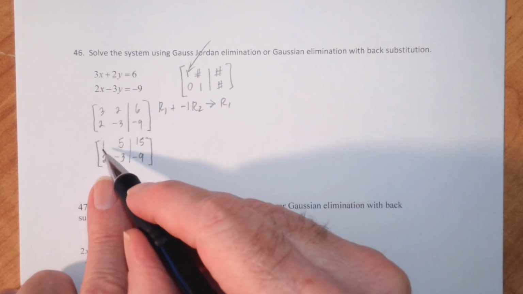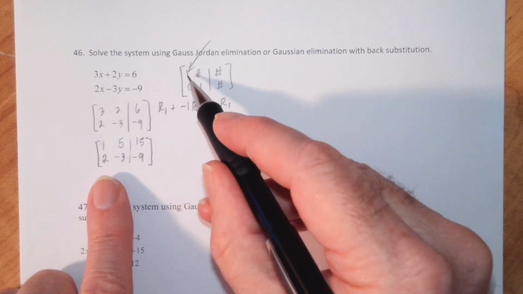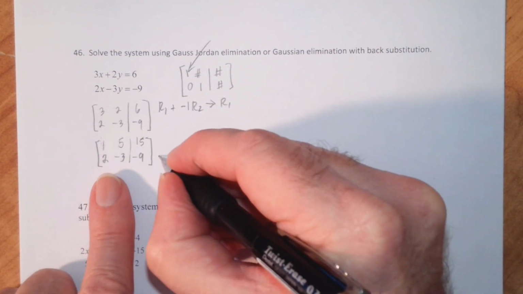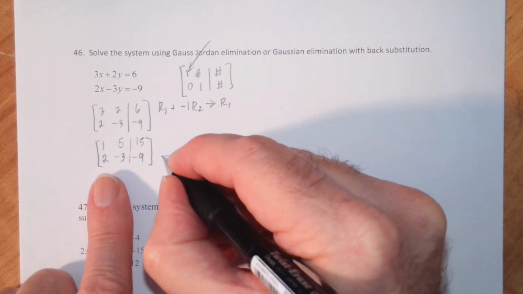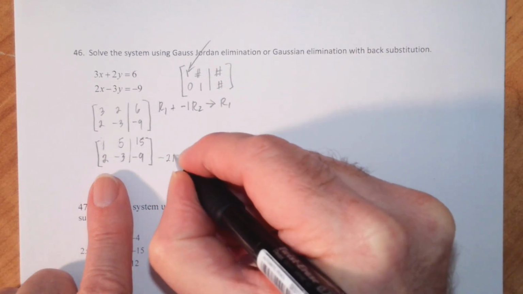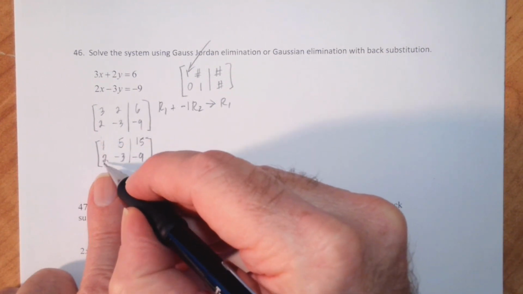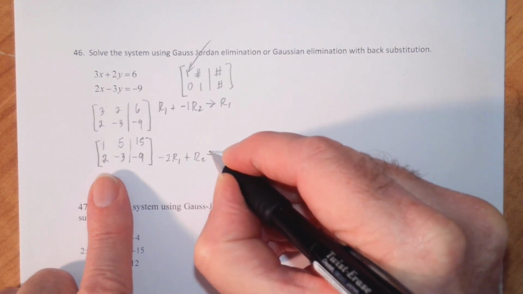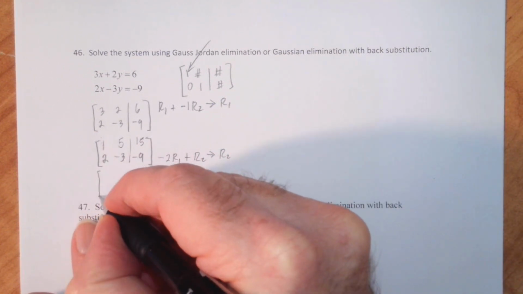Alright, so now that we have the 1 here, we know we want to use that 1 to get a 0 here. That's what we're shooting for next. And so once we get the 1, we use it to get that 0. So it'll be -2 times row 1. That'll give us -2 here. And when we add it to 2, we'll get 0. So we're going to add that to row 2, and that'll be the new row 2. So let's go ahead and do that.